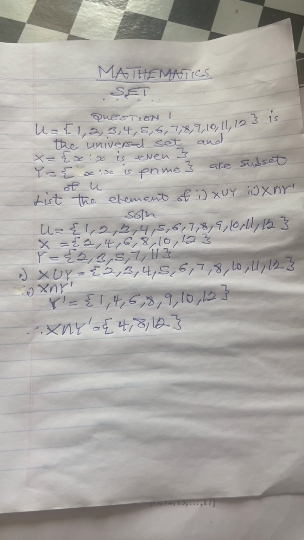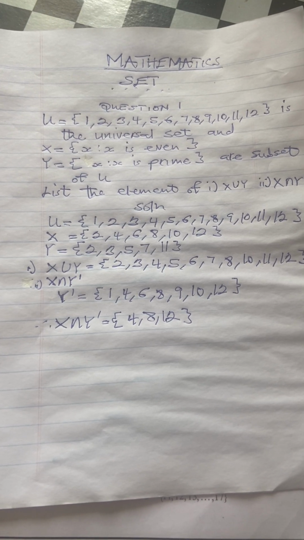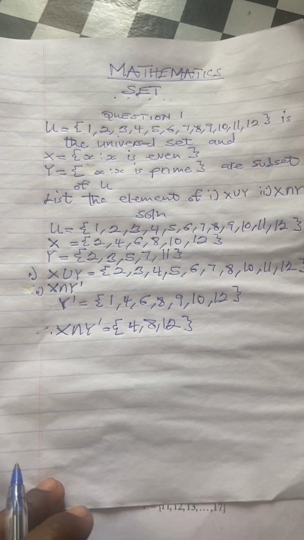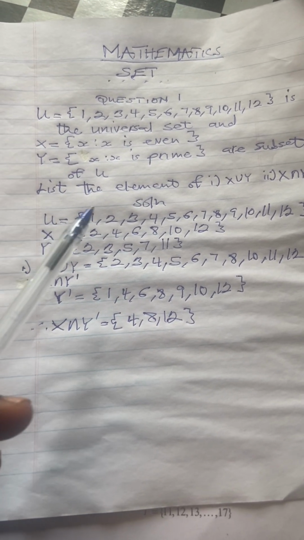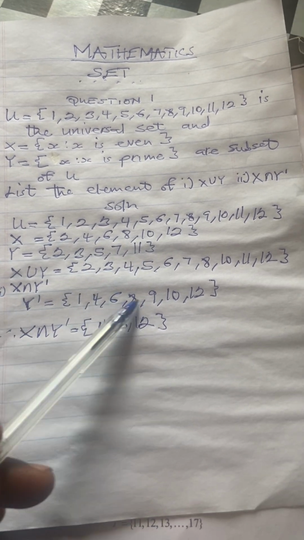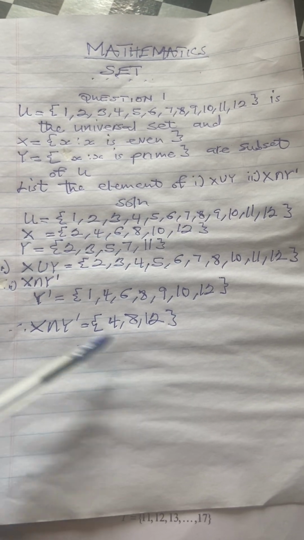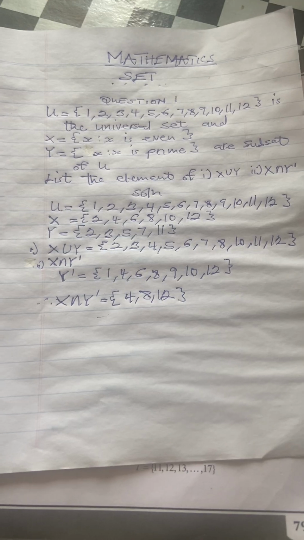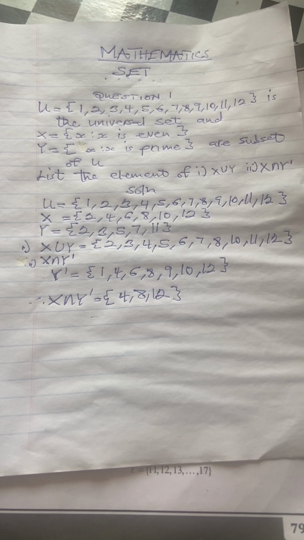So that's the answer for x intersection y complement: 4, 8, and 12, because these values can be found in both x and y complement, right? These are the elements in x, and these are the elements in the y complement. So these values can be found in both. So that is the solution for question 1.